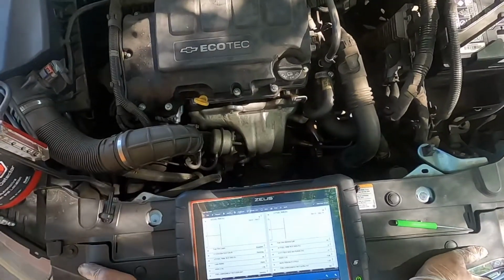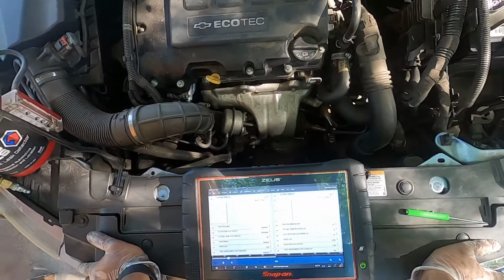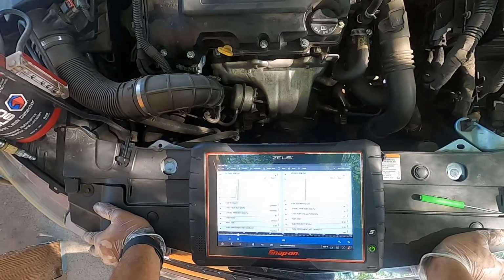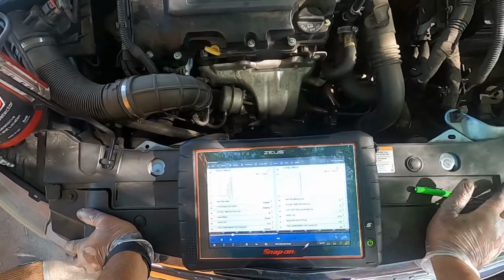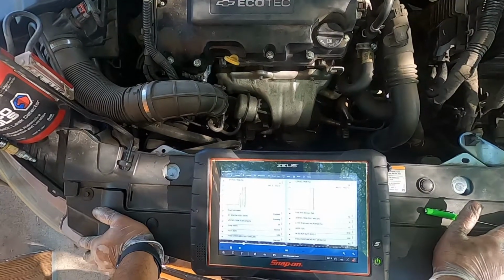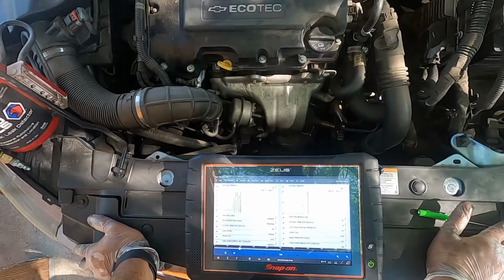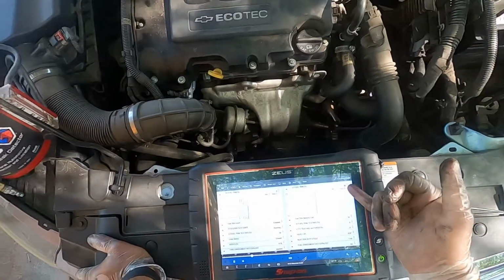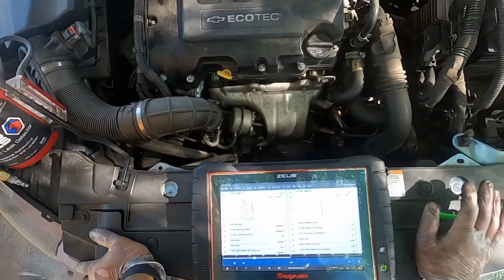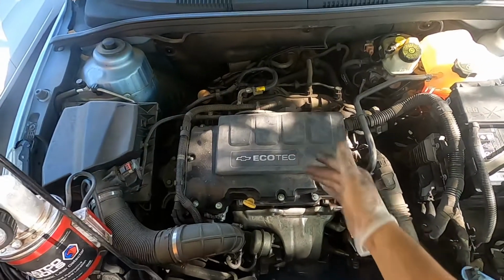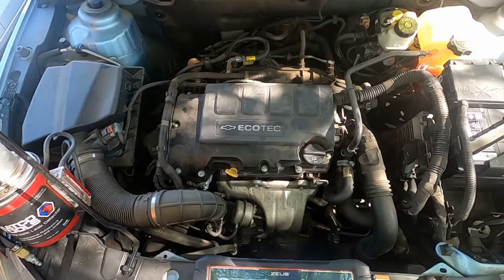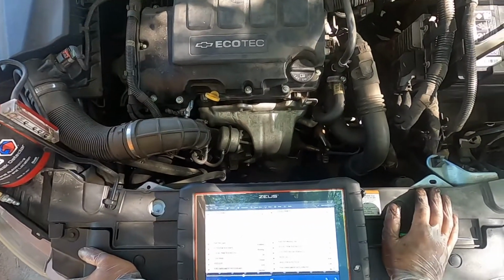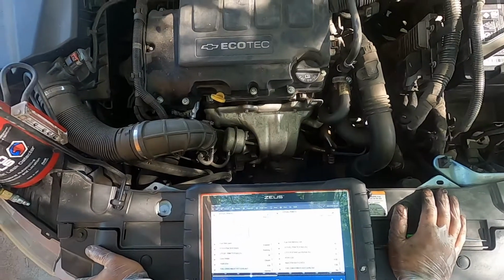Right now, short term is going positive, our long term is going up to 19. Remember that anything below or above -10, +10 is going to trigger your check engine light. So we're already going to 20 on our long term. This one's not going negative, and I can already hear my evap solenoid working, since the car's hot, so it's purging right now, and that's not helping.